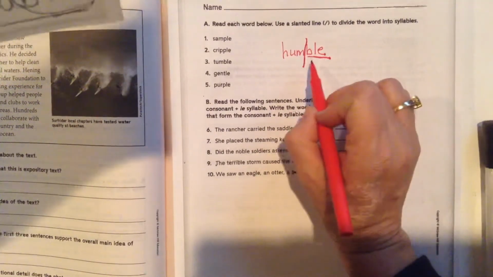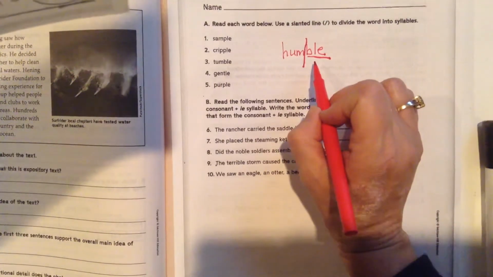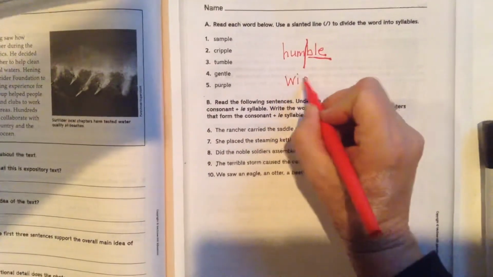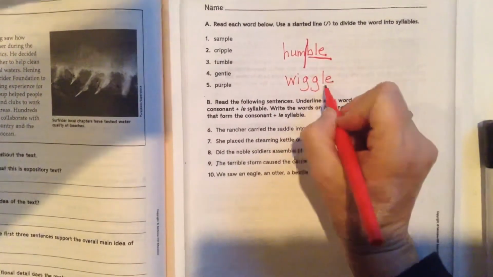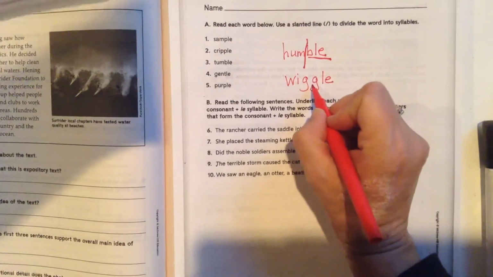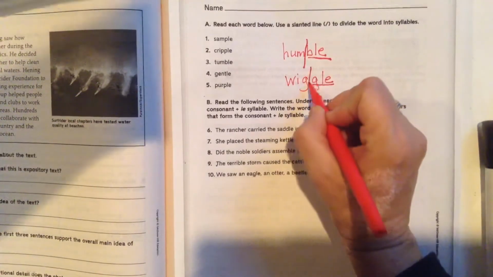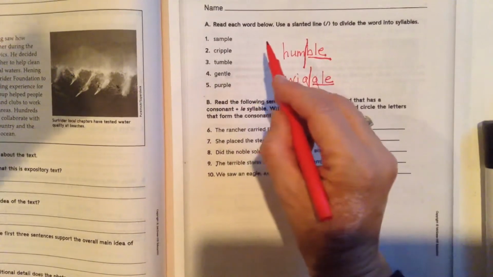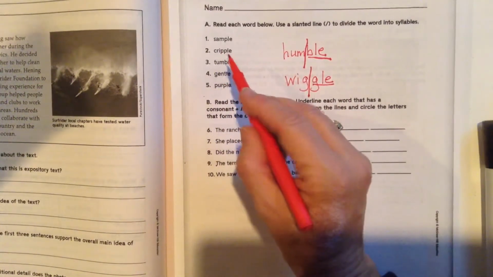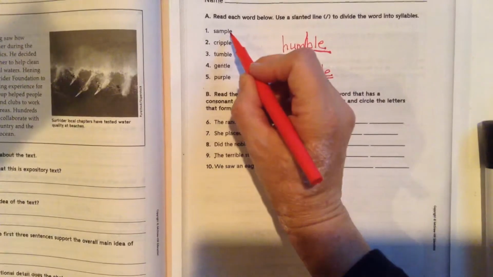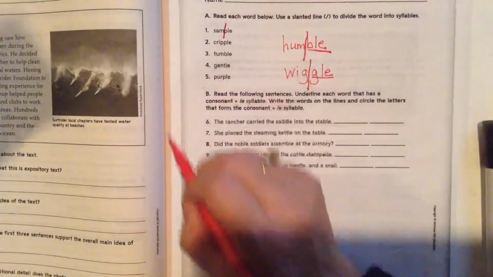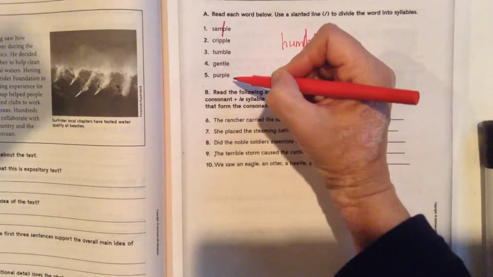That's the same as if the two consonants were doubled. Let's give you an example of that, like the word wiggle. We see the LE here, the consonant before the LE. We're going to divide it here, wig-gle. On this, all they want you to do is use a slanted line to divide the words into syllables. I'll just do the first one with you. Here's the LE. There's the consonant that goes with the LE. You're going to divide it here, and you're going to do the same with these words.